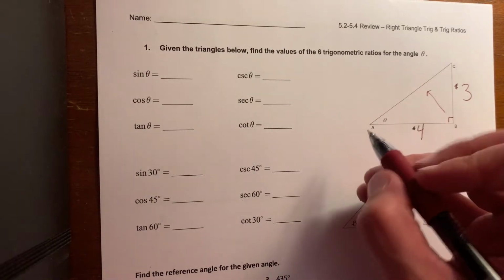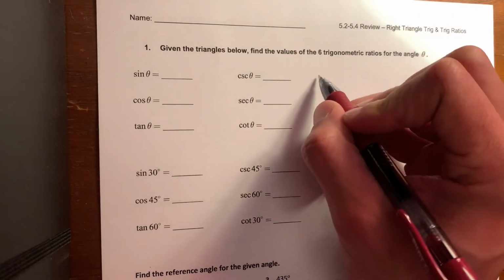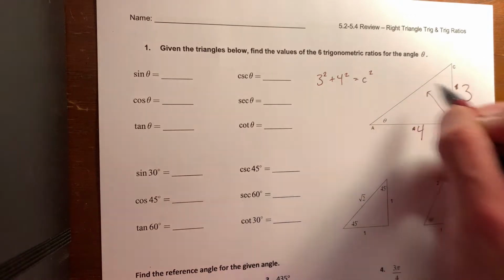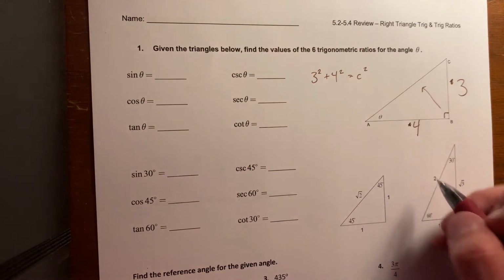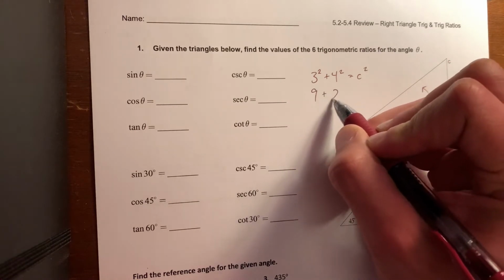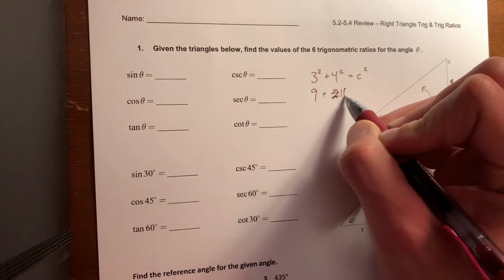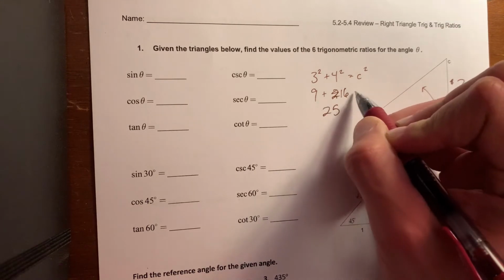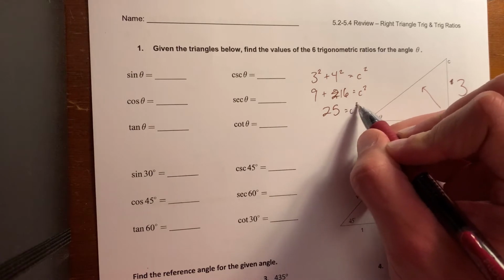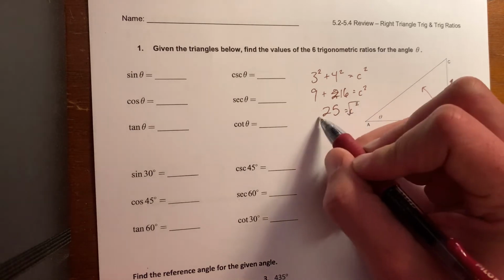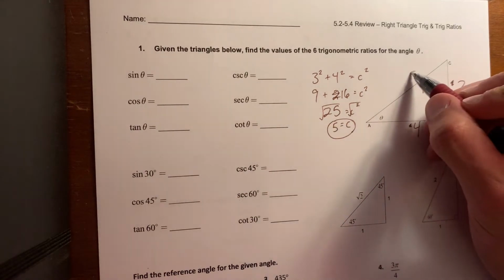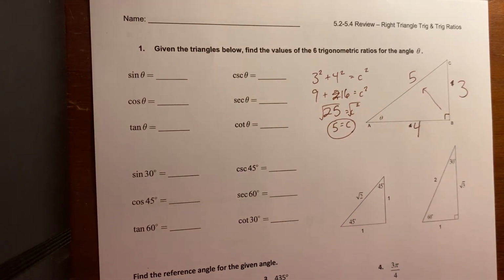Now calculating this third side, again, I need to use Pythagorean theorem. 3 squared plus 4 squared equals c squared, c being my hypotenuse, my missing side. So 3 squared is 9, 4 squared is 16. When I add them, I get 25. So c squared is 25. We take the square root, c equals 5, positive 5 for that triangle hypotenuse, right?